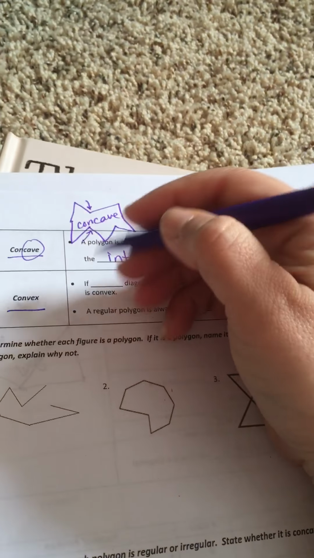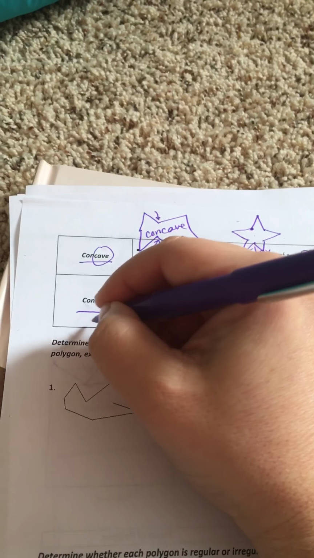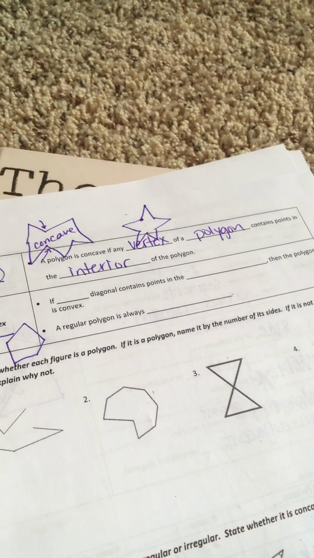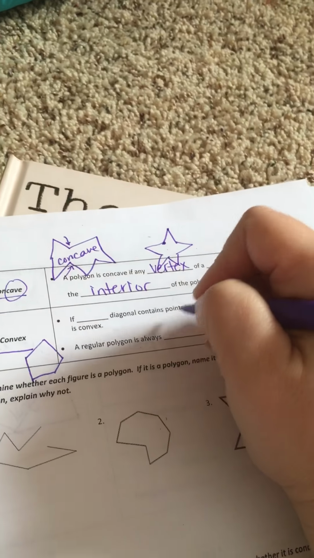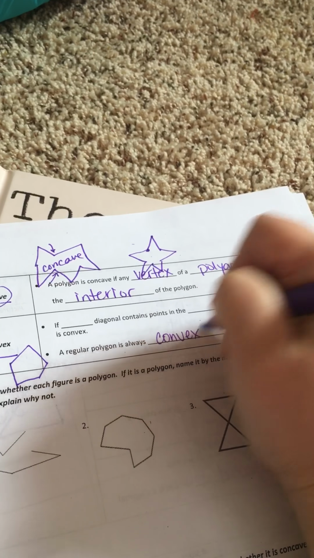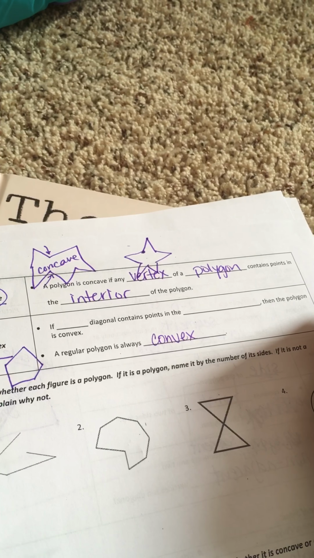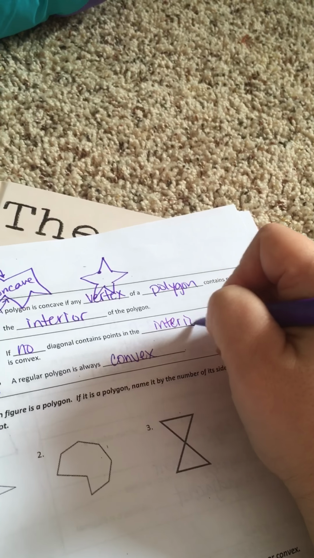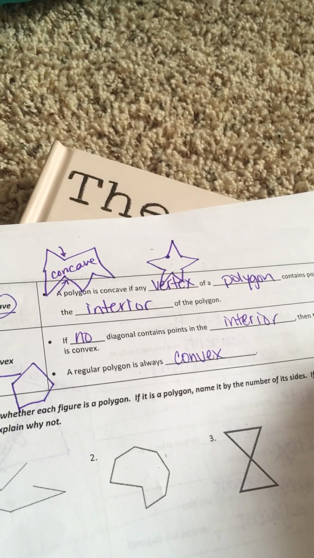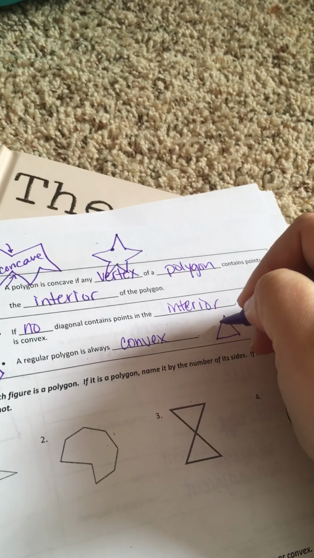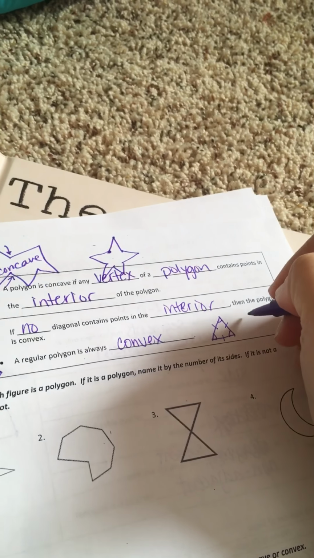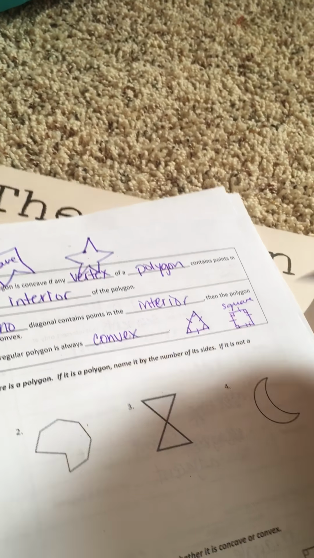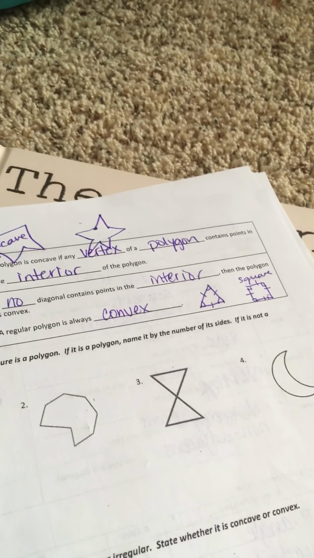And so if you know that one, convex is the reverse. Convex is making sure every single point goes out, nothing goes into the shape. All right, so if no diagonal contains points in the interior, this is awkward wording, but then the polygon is convex. A regular polygon is always convex. So we've seen the triangle when we did that unit. You have all equal sides and all equal angles. All of them are pointing outside. Another one would be a square, where you have all equal sides and all 90-degree angles. But every shape, pentagon, hexagon, heptagon, will have a regular one, but lots of ones that are not regular.